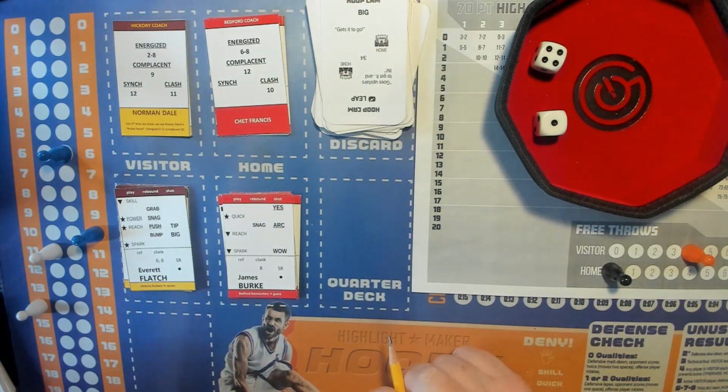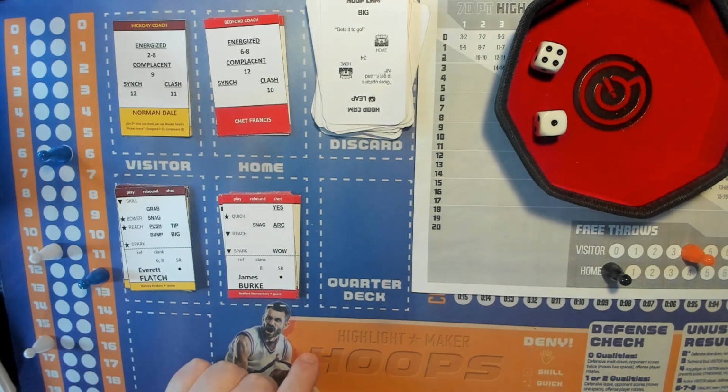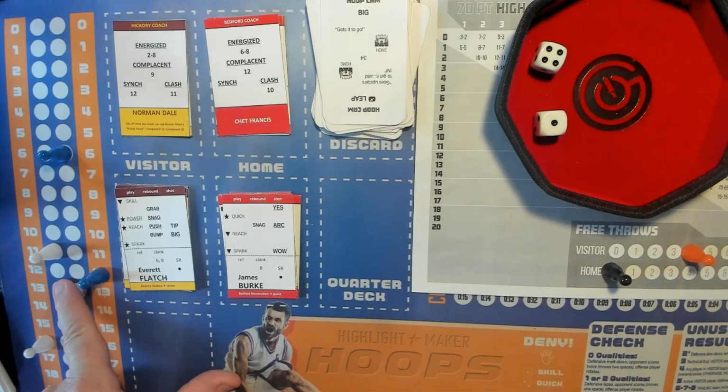So reset our cap. 11 plus 5 is 16. 6 plus 6 is 12. Double check our numbers here. So 4, 5, 6, 7, 8, 9, 10, 11. Yep, that's right. We have 11, and let's see. Should be 6 free throws. 1, 2, 3, 4, 5. Yep, 6 free throws. And for Bedford, they should have 6. Yep, 6 and 1 free throw.